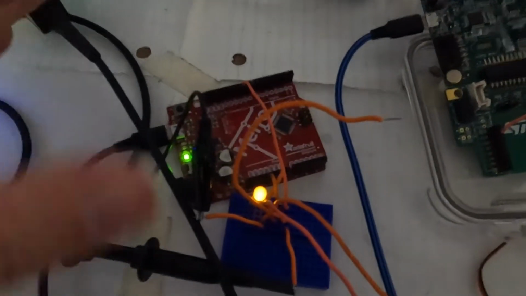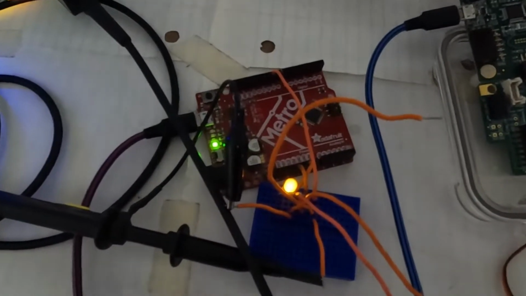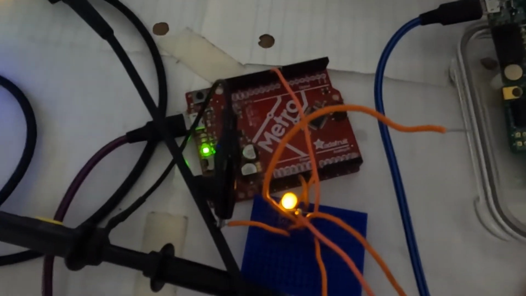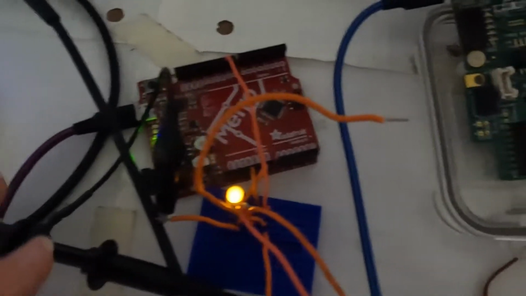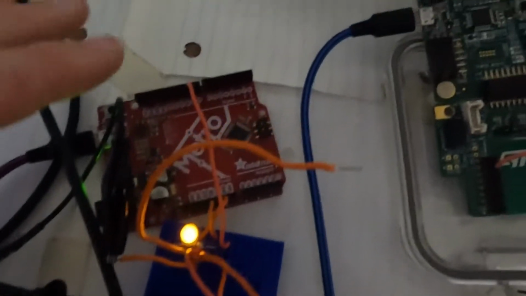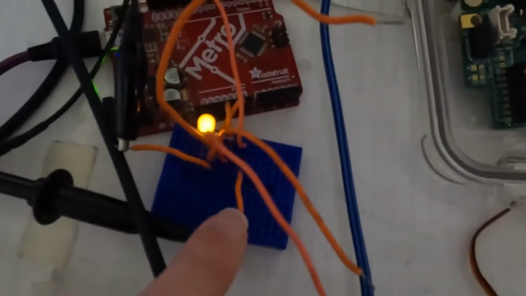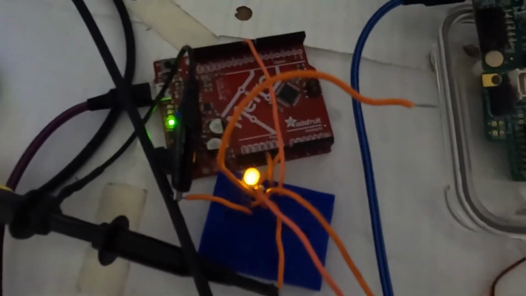Over here, this was for a previous experiment, which was to use the servo library on Arduino and inspect that waveform. So for example, this was connected to the signal line of the servo going into the input 1 port.